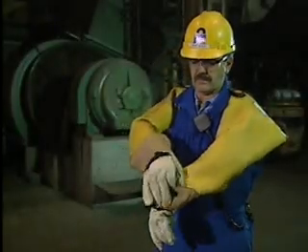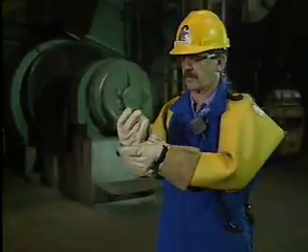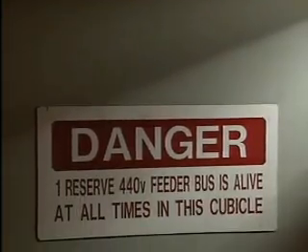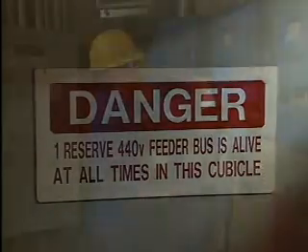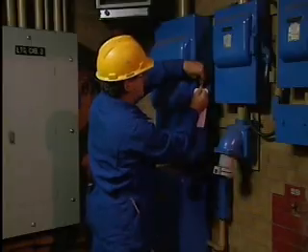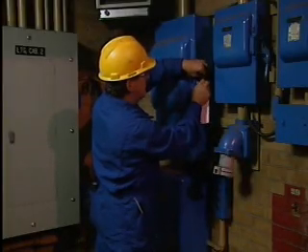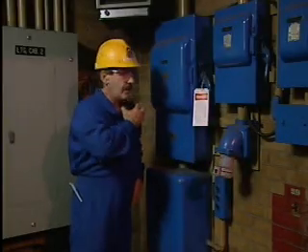Safety is the most important aspect of any electrical maintenance job. Everyone who works on or around electrical equipment must know what the dangers are and what steps can be taken to make sure that all personnel are protected from these dangers.